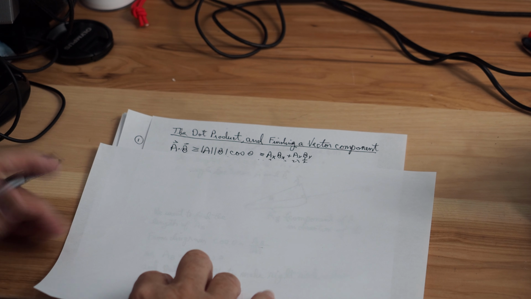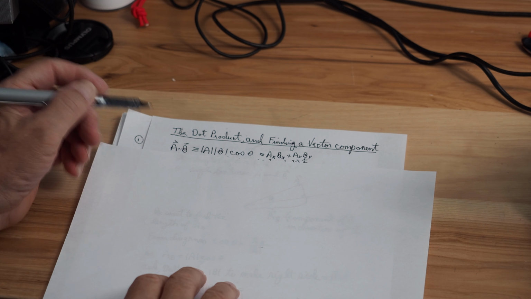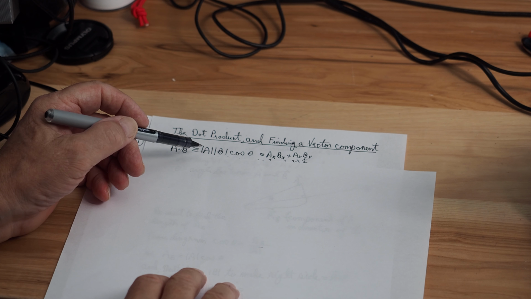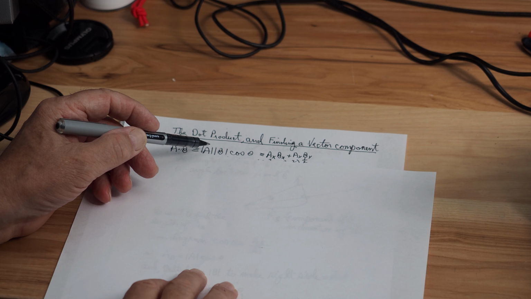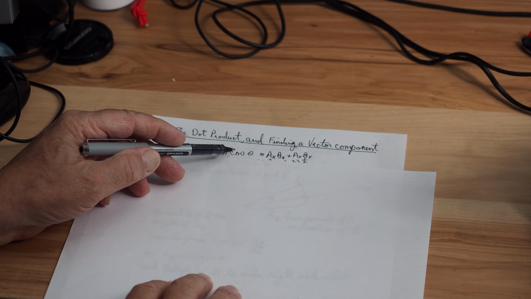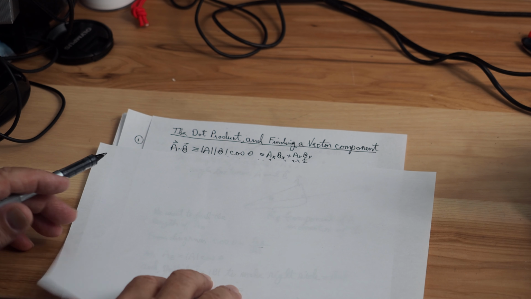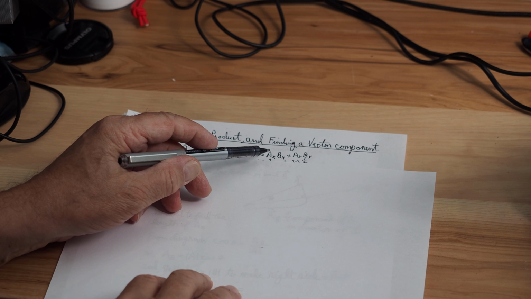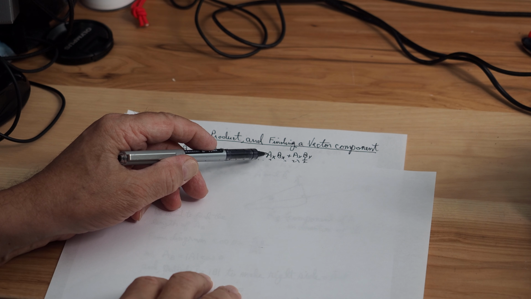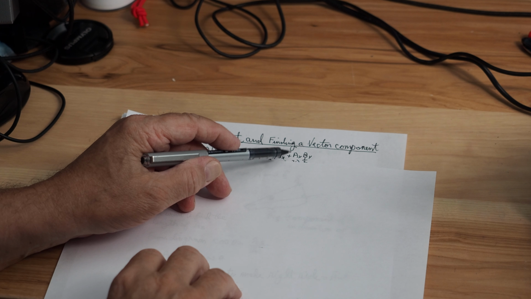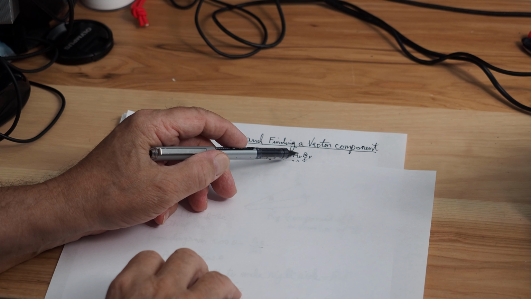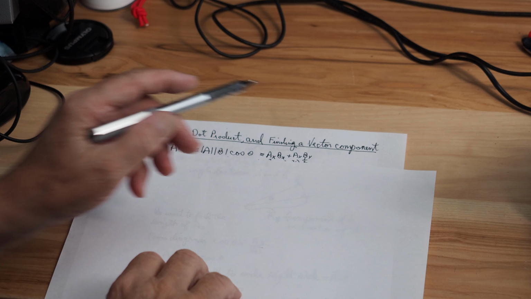The dot product is the product of two vectors, A and B, and it's defined as the magnitude of A, the length of A, times the length of B, times the cosine of the angle between them. And you can calculate it by taking the x component of A times the x component of B and adding the y component of A times the y component of B.